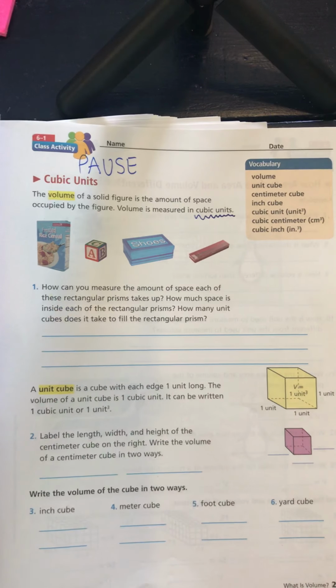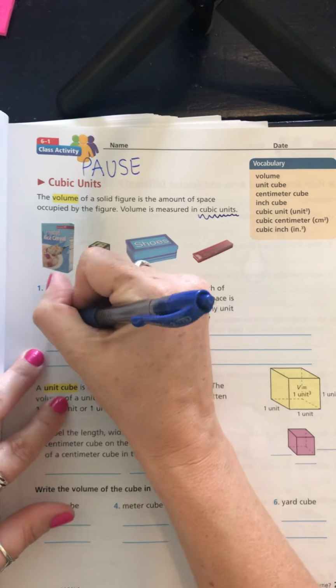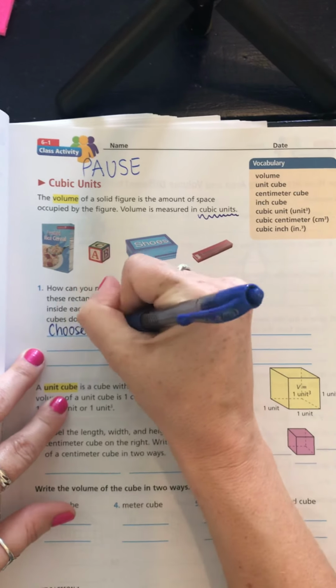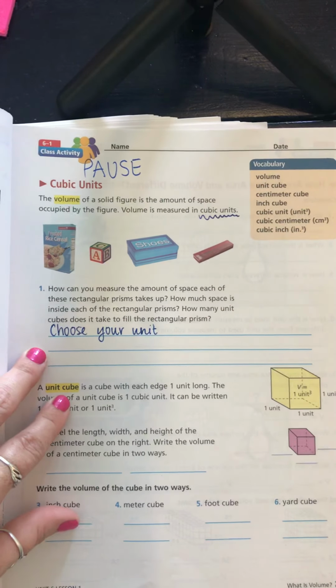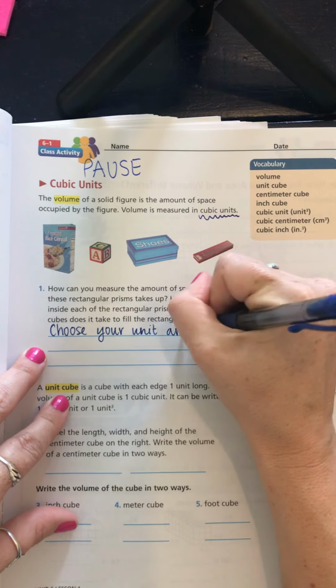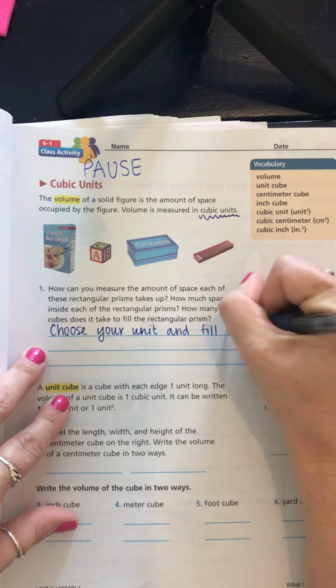Okay, so number one, how can you measure the amount of space each of these rectangular prisms takes up? How much space is inside each of the rectangular prisms? How many unit cubes does it take to fill the rectangular prism? So there's a lot of different answers for these ones. But for instance, you could choose a cubic unit. If you had cubes that were a centimeter or cubes that were an inch, you could choose your unit and fill the box with them, or the figure.